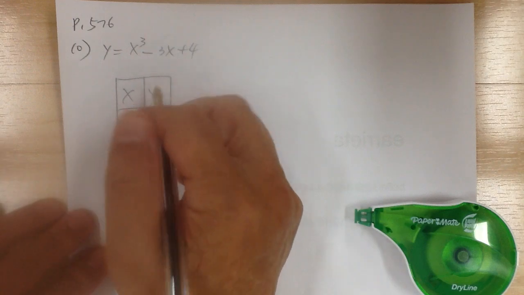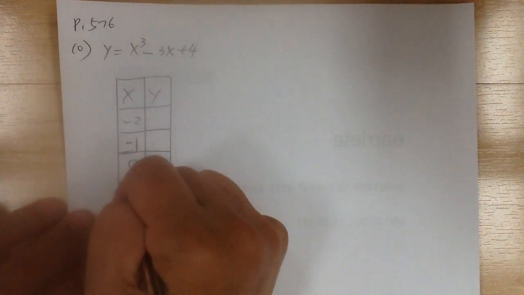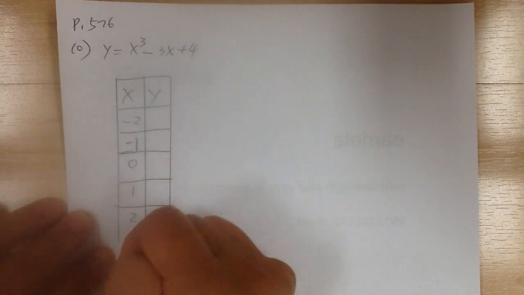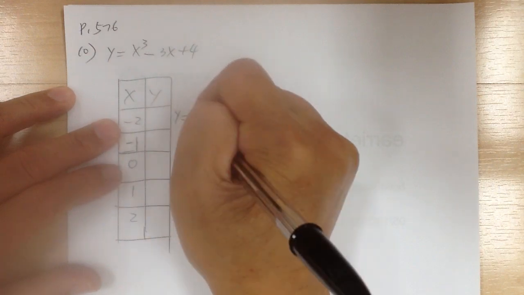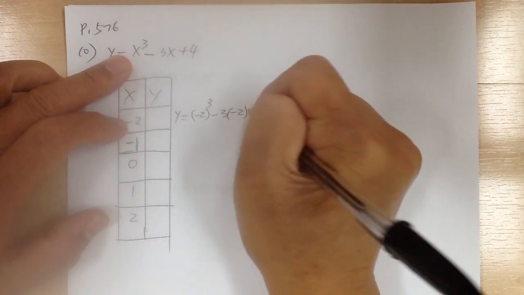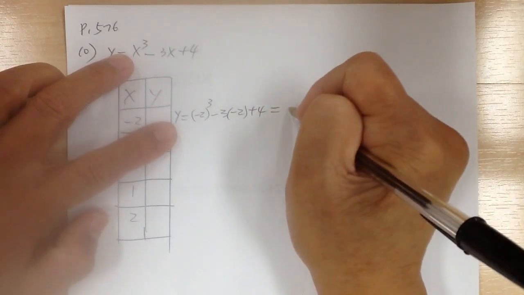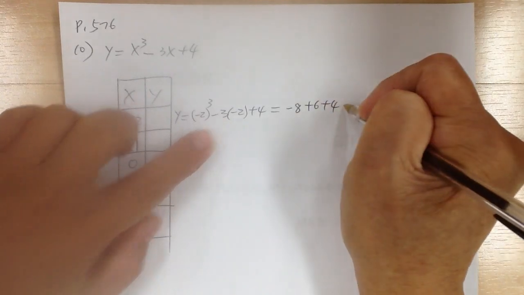Some values, the question doesn't ask you for, like 0, but you still need to have that to graph. And you're going to get 1 and 2. Okay, so substitute the numbers in here. So y equals negative 2 cubed minus 3 times negative 2 plus 4. So this will equal negative 8 plus 6 plus 4. This will equal 2.